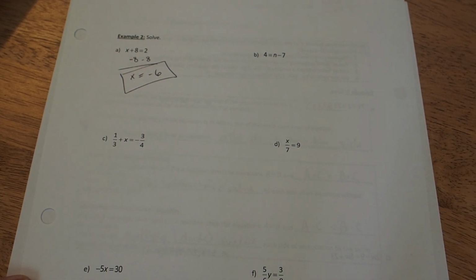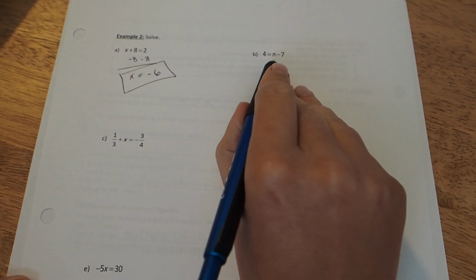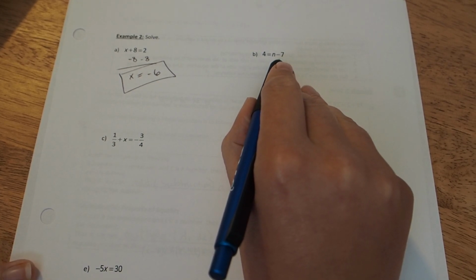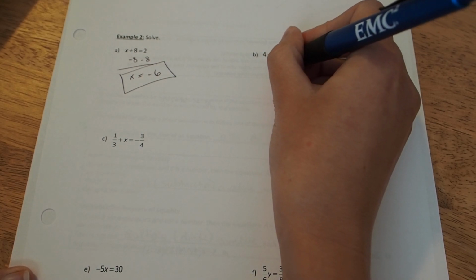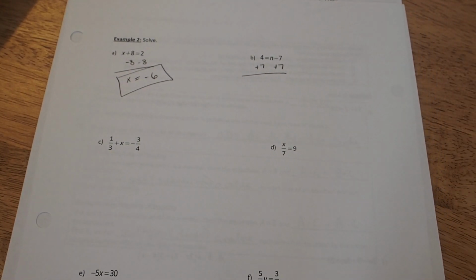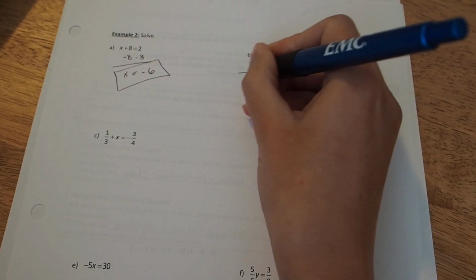Okay. In part B, the variable is on the right-hand side. Doesn't matter if it's on the left or the right. I'm going to find the variable and work away from it. And minus 7, so I want to get rid of minus 7. The opposite is going to be plus 7, so I'm going to add 7 to both sides of the equation using the addition property. So 4 plus 7 is 11. That gives me 11 equals n.